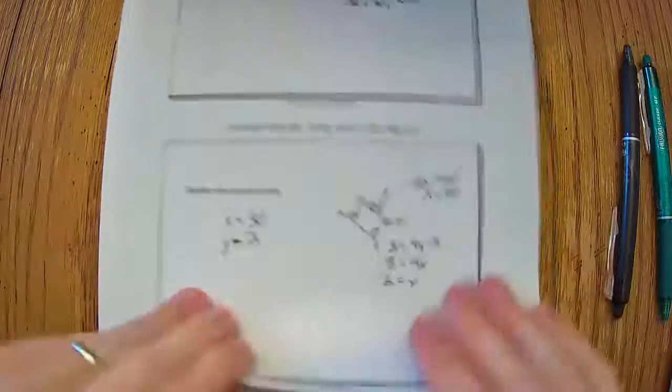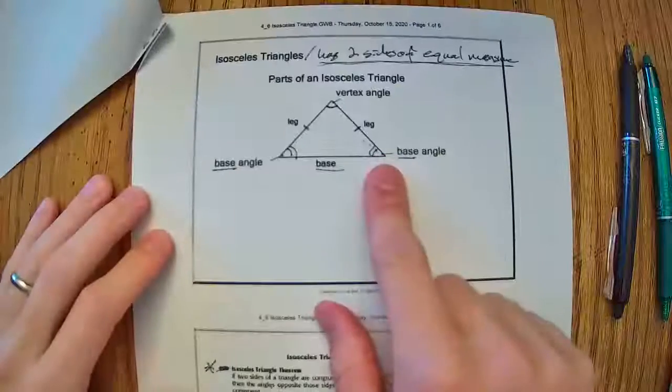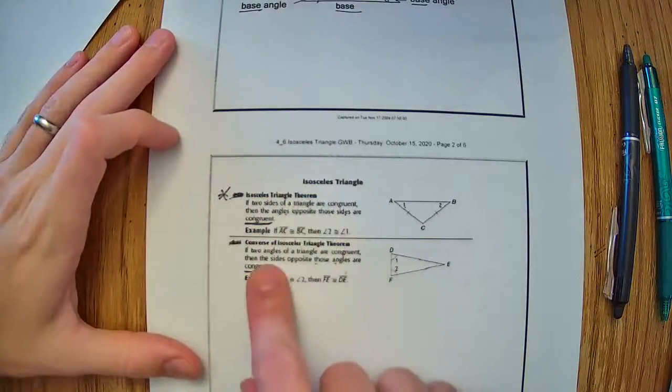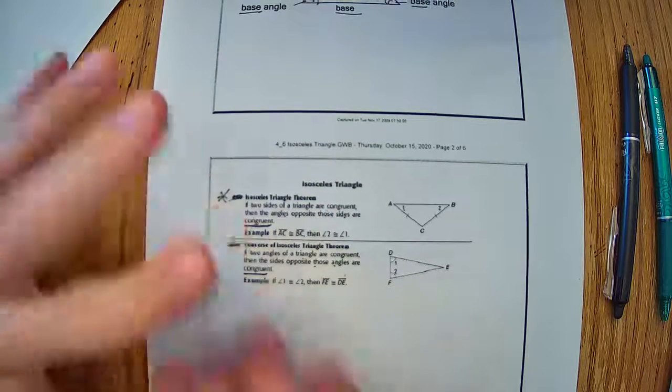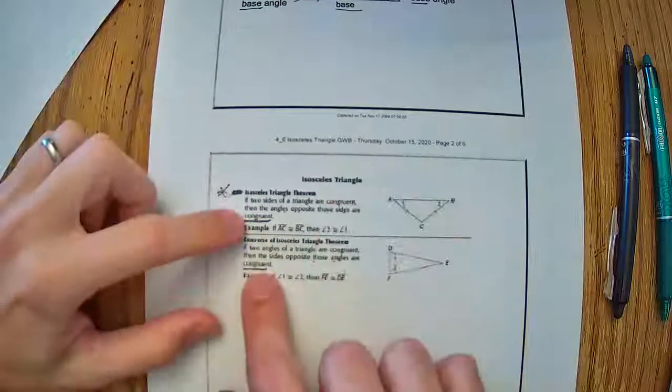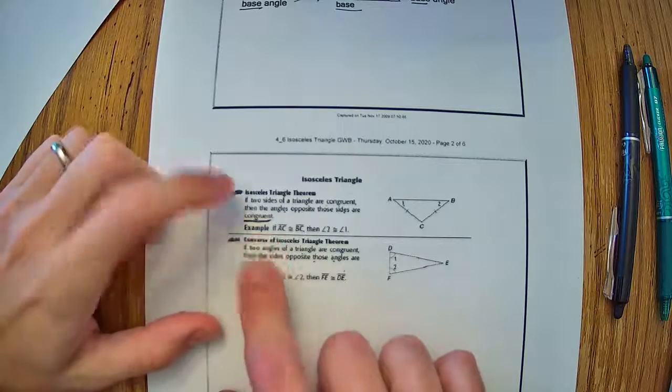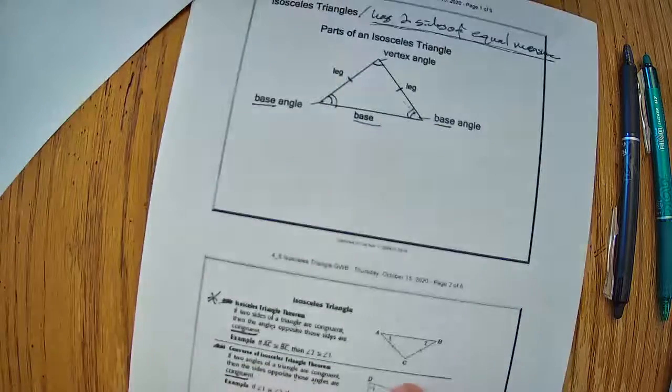But remember, some things that will trip people up. I see it every year. Make sure you know your vocabulary. Don't forget that. The isosceles triangle theorem, as well as its converse, deals in congruence, not equality. If you need to make that switch, you'll have to do it somewhere in your work, but that's not what the theorems say. Keep that in mind.